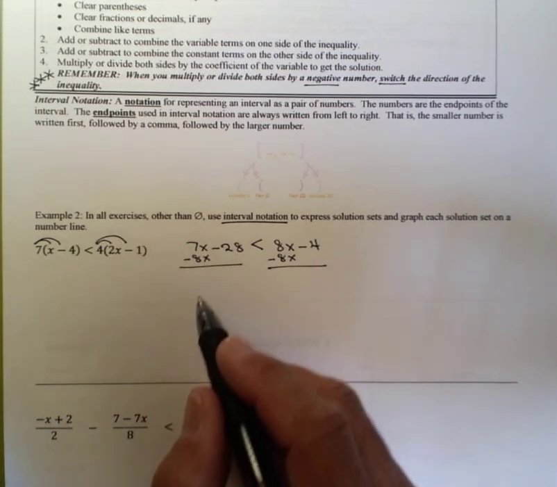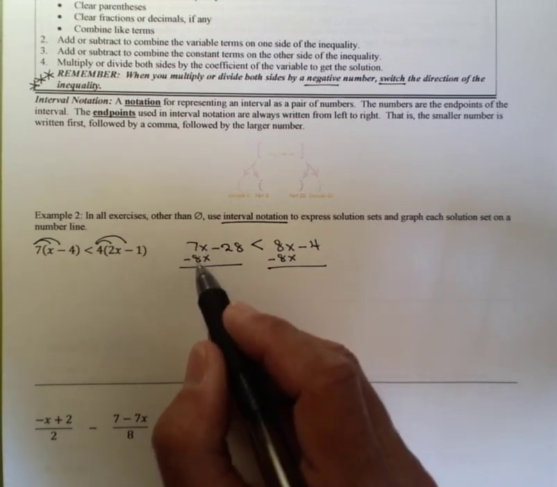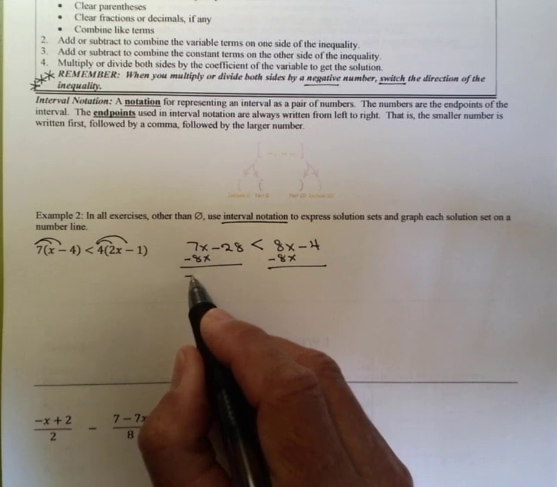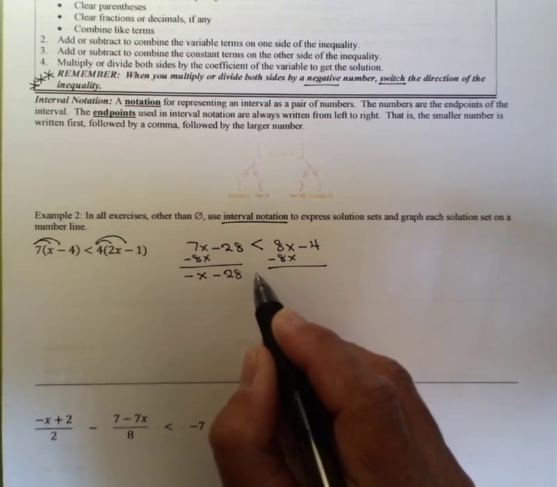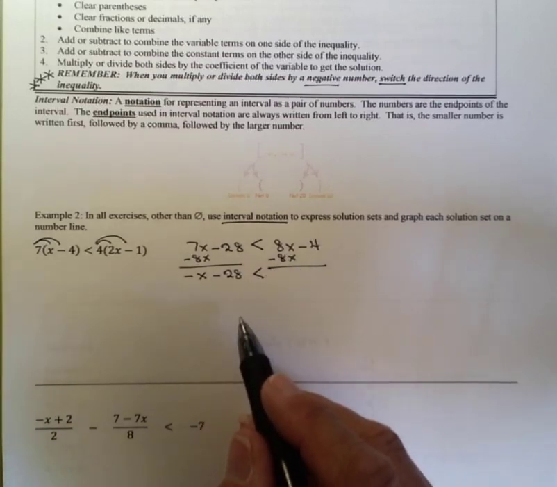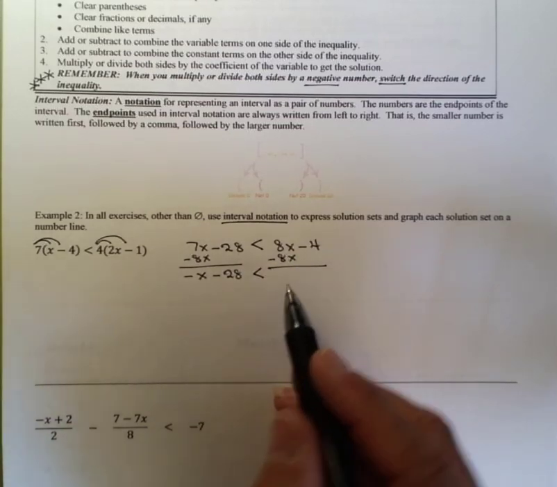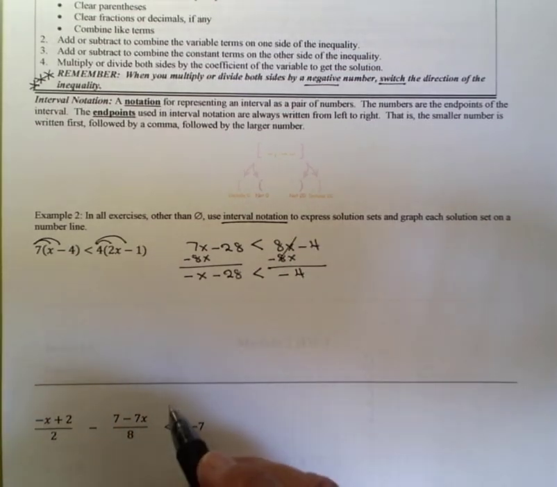You could do it another way, but this is easier as far as the graphing we've got to do. So I say 7x minus 8x, that's going to give me a negative x, isn't it? Minus 28. I'm going to keep this because all I did was subtract 8x. I didn't multiply or divide by negative, not yet. And I have over here my -4 is all that's left.